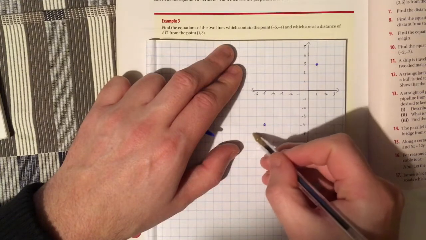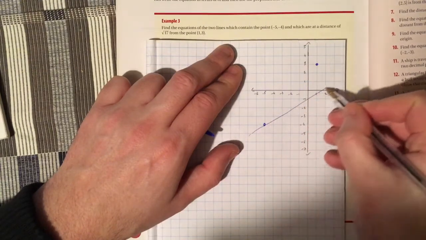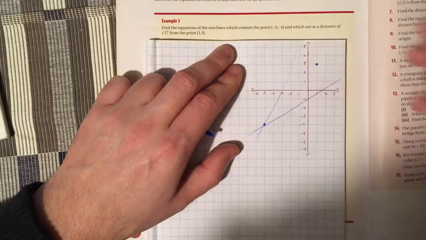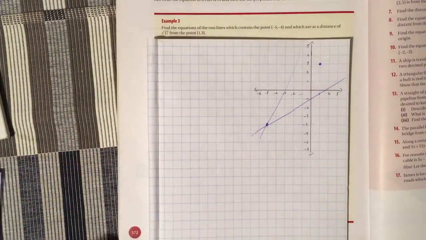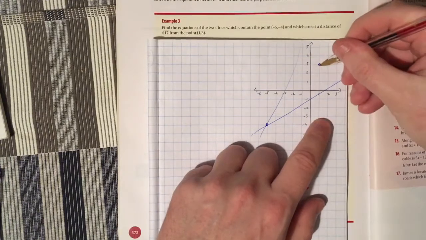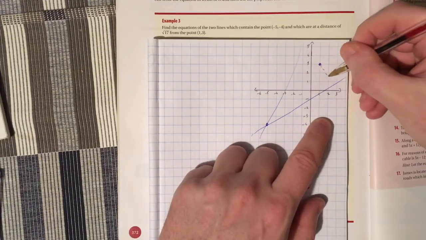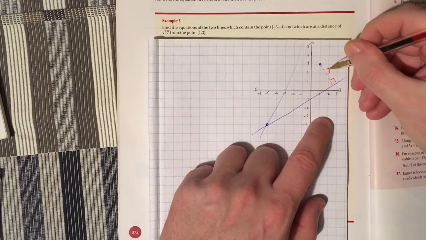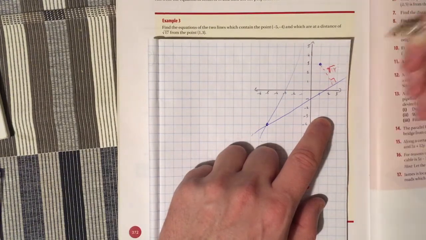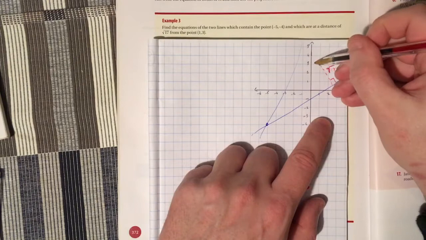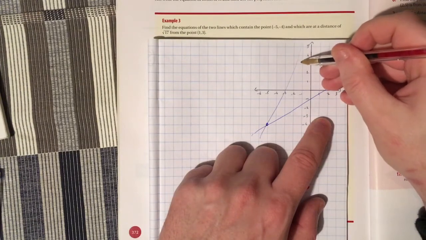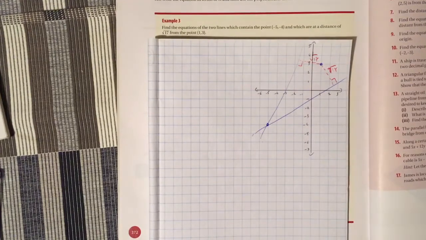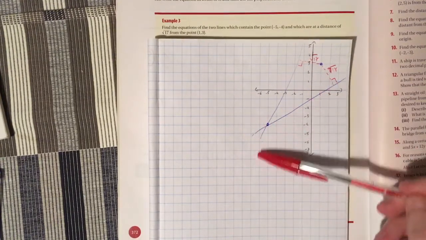So let's say line there and line there, and from this point here, that's √17 units, and that distance there is √17 units. Okay, so there's your two lines roughly.